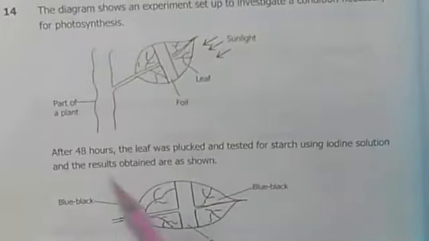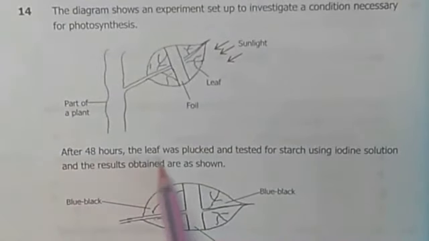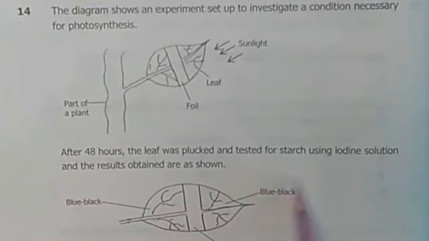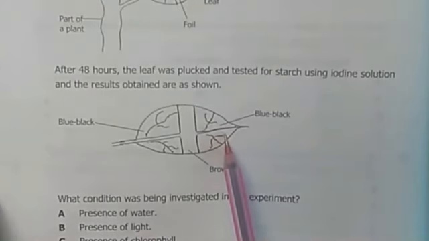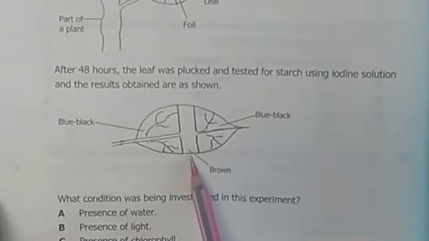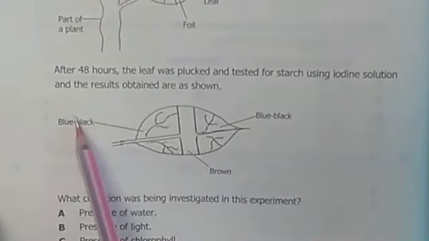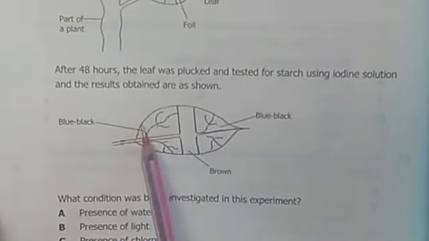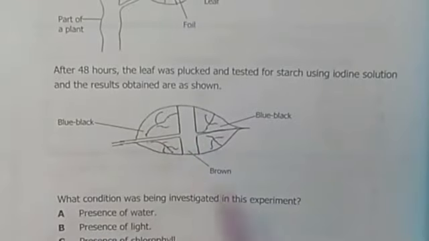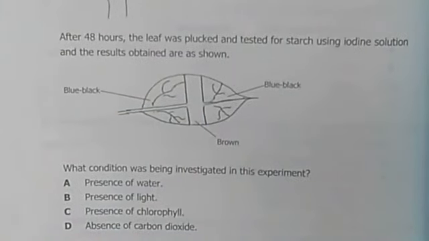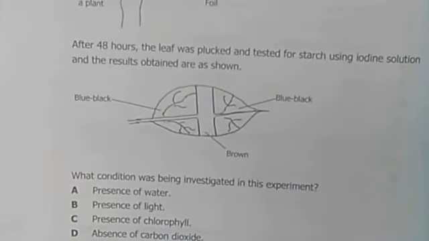Then we are told that after 48 hours the leaf was plucked and tested for starch using iodine solution, and the results obtained are shown below. You can see here there's blue black, and here we have brown, and then blue black on this other side. Only here it's brown, and this is the part which was covered by foil. So the question is, what condition was being investigated in this experiment?